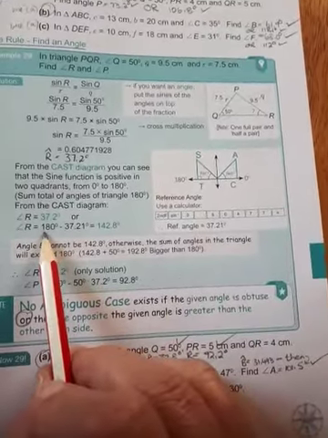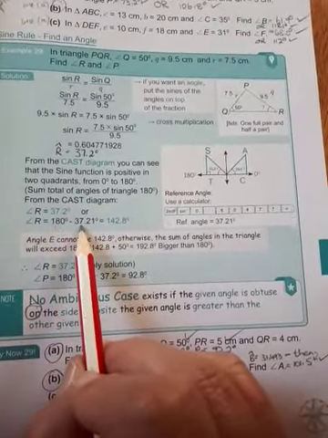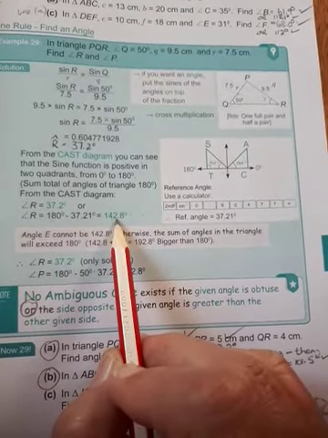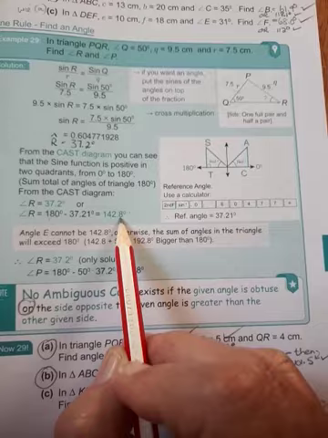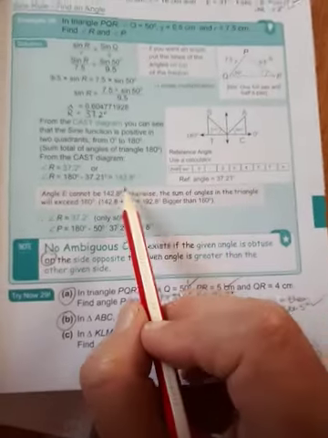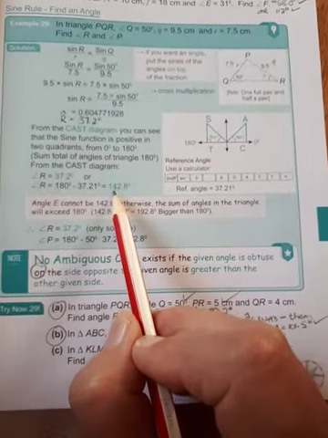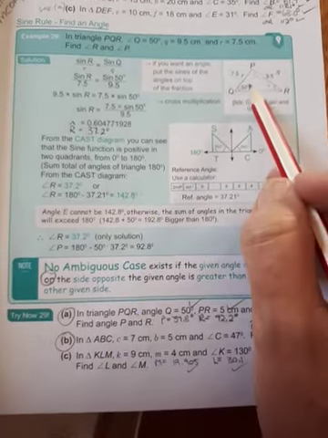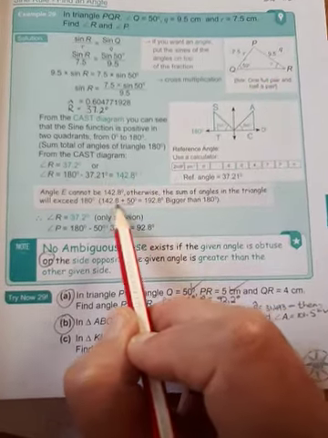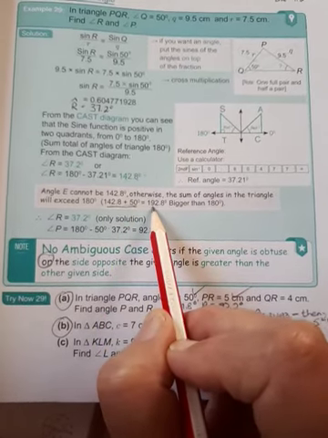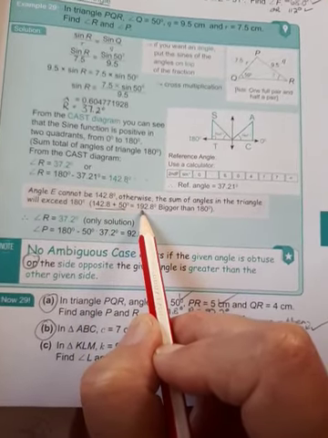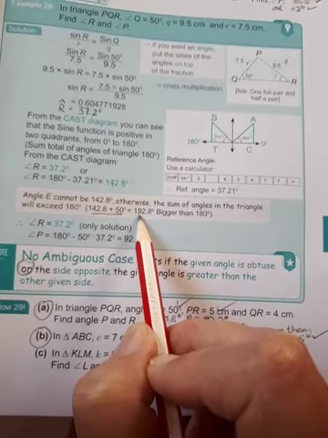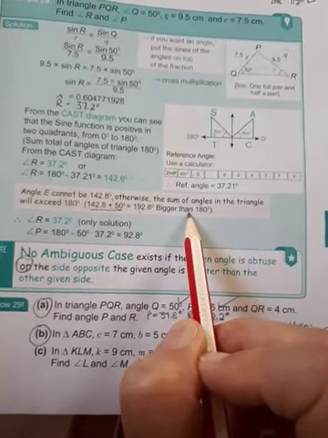In the second quadrant, we will still have to subtract that from 180. That gives me 142.8 degrees. But now be very, very careful. If I have 142.8 degrees, and my other angle is 50 degrees, if I add those, I get 192.8 degrees, which is impossible because the triangle sum is 180 at the most.